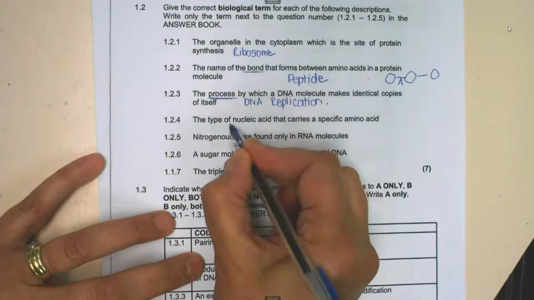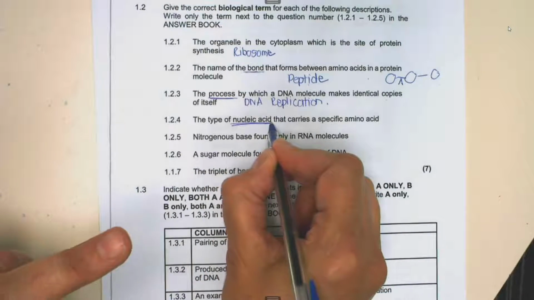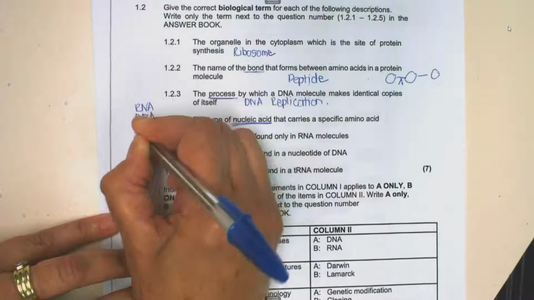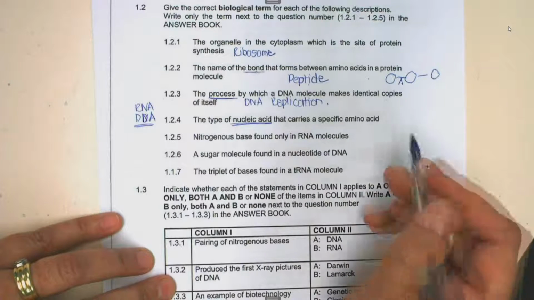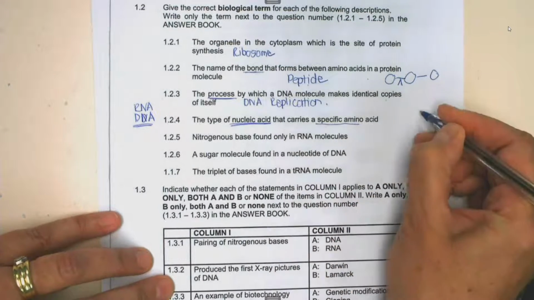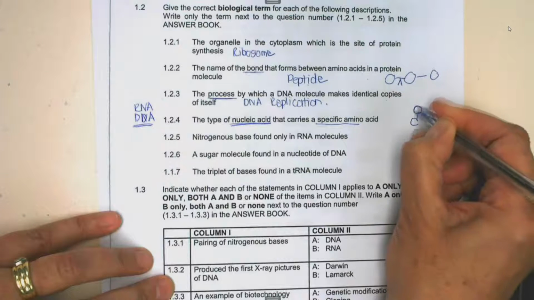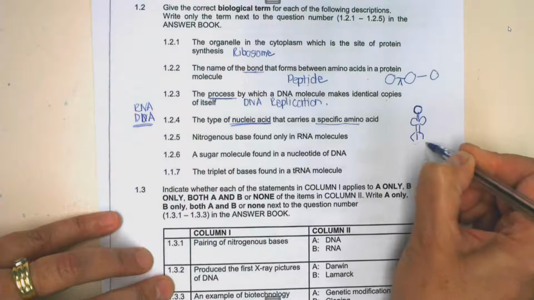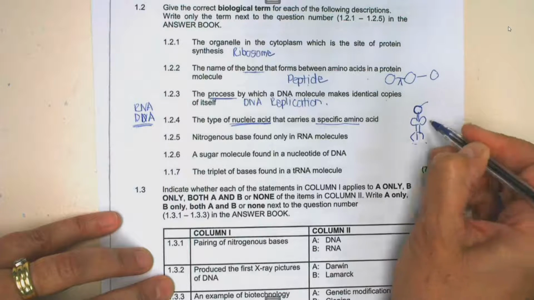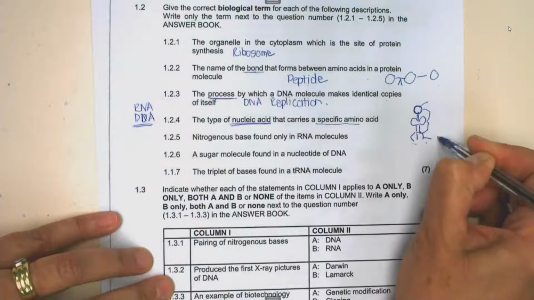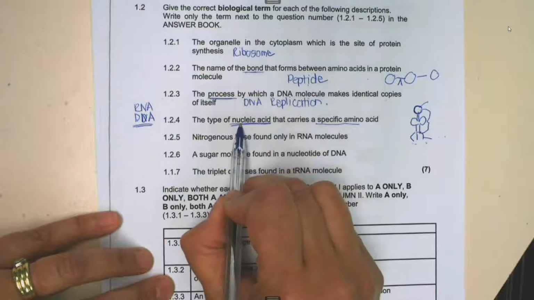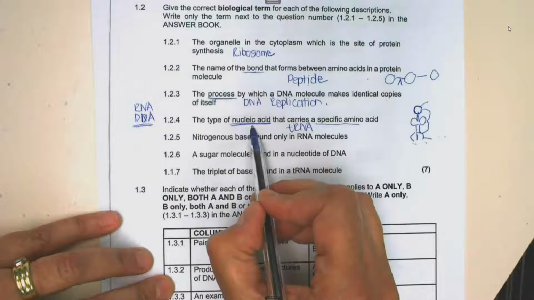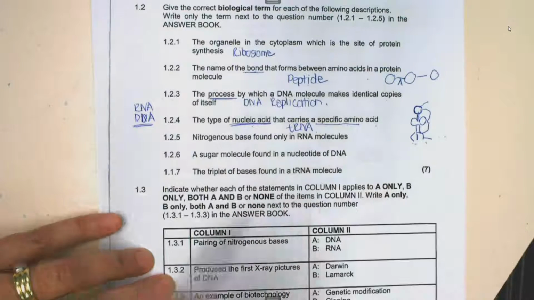Now, ladies and gents, nucleic acid, there's most 2 types of nucleic acids. We have RNA, and we have DNA. DNA cannot leave the nucleus. It can't carry anything. So what is carrying the specific amino acid? That one, there's the protein, and it looks like a clover shape with the 3 nitrogenous bases at the bottom. There's the amino acid, there's the molecule, there's the anticodon. So what do we call this nucleic acid? It is the tRNA. Okay. Type of nucleic acid that carries a specific amino acid is tRNA.